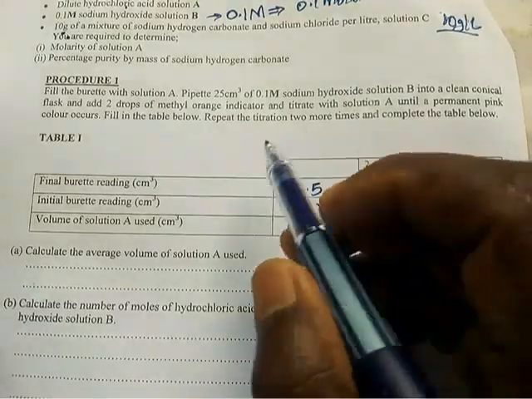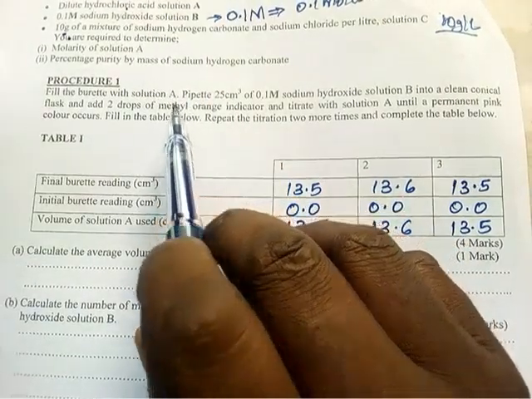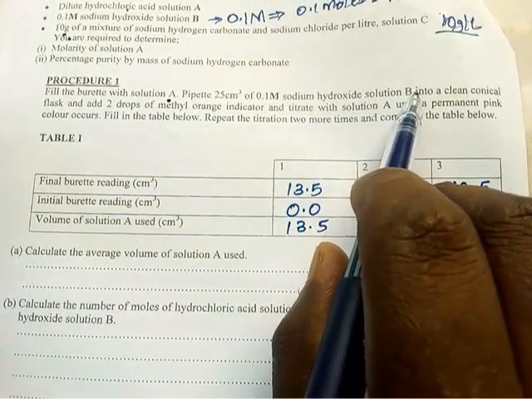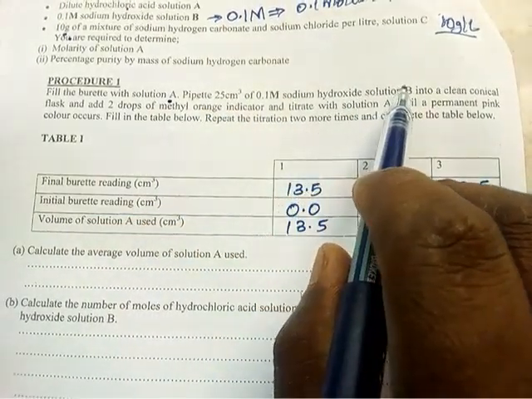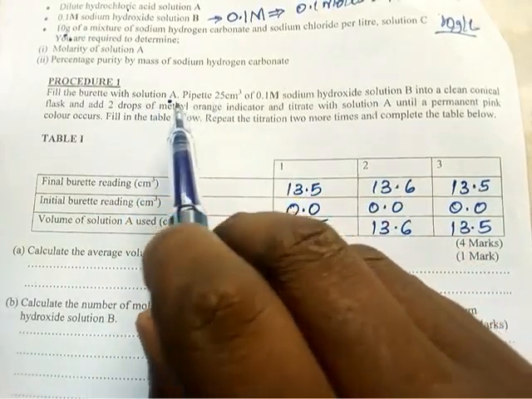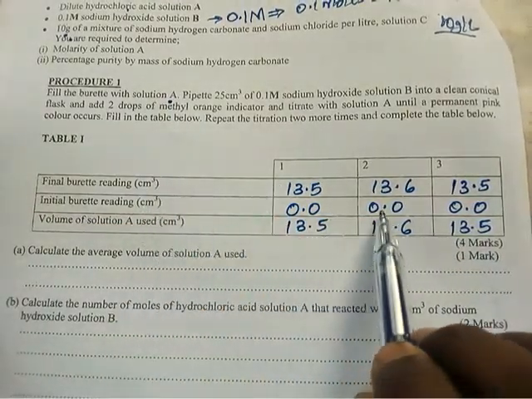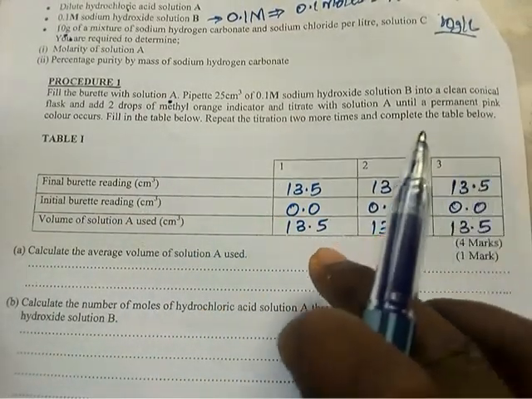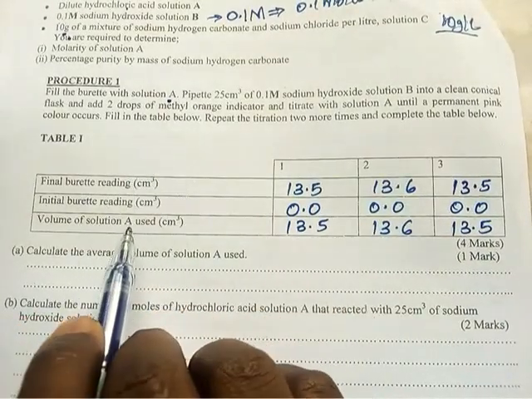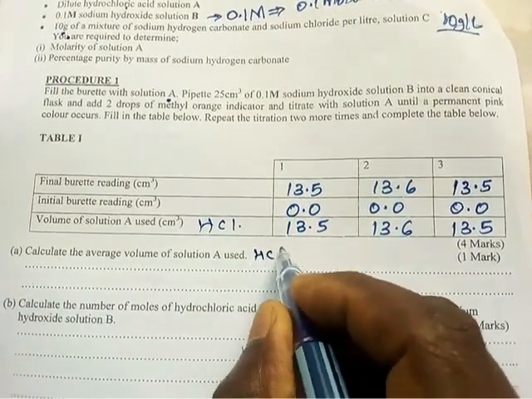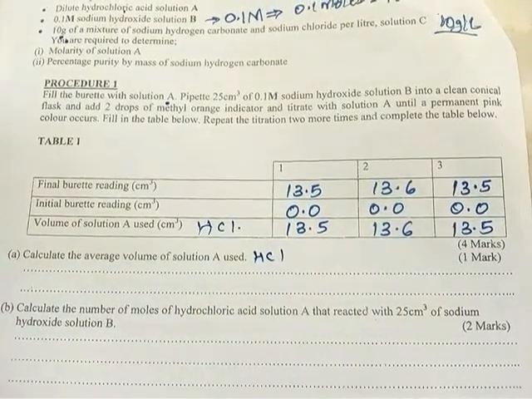So it is important for you to understand what's happening in the procedure. HCl is reacting with sodium hydroxide, so this is a neutralization reaction. What is in the burette? The burette contains HCl. So the volume we have written in the table here is the volume for HCl, solution A. This is HCl. It is important for you to note that, so that you avoid being confused.